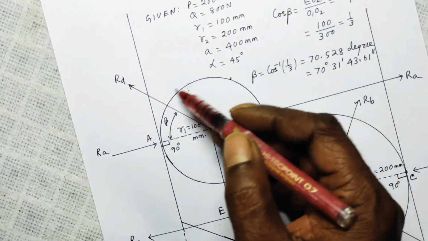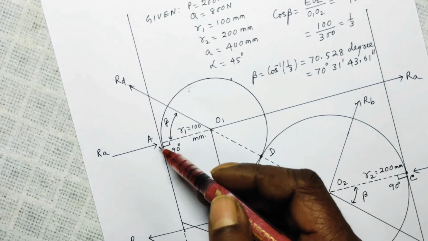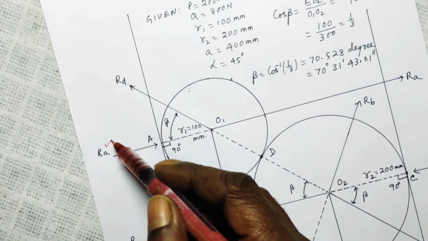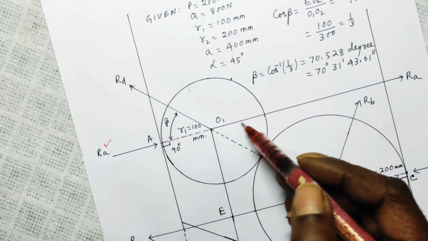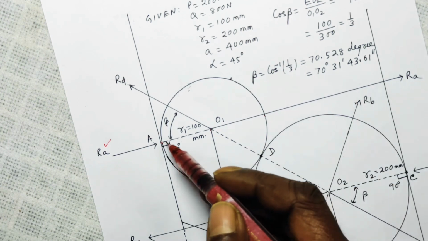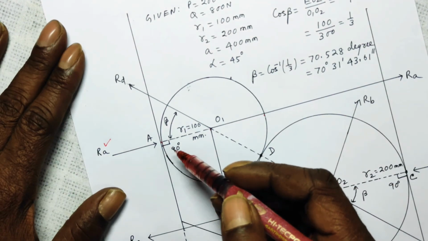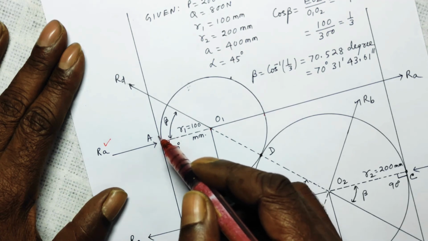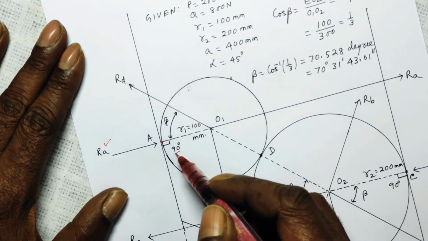And this cylinder is in contact with the surface here. So there is a reaction force RA at the point of contact to this side. Since the reaction force is normal to the surface, I have drawn a 90 degree here. This line and this line, they are perpendicular, therefore it is 90 degree.